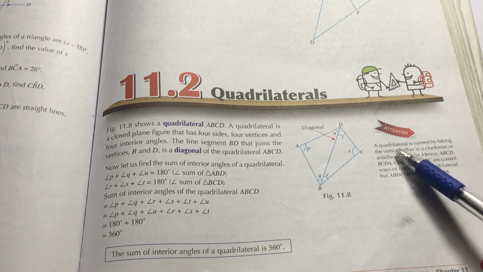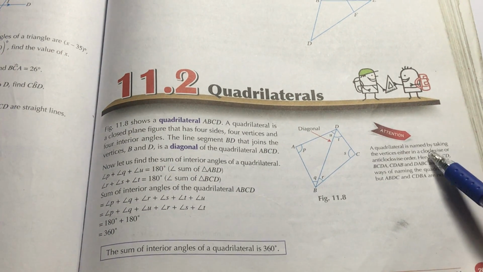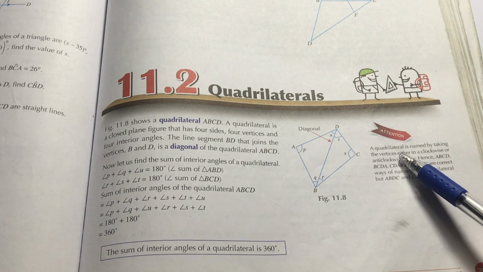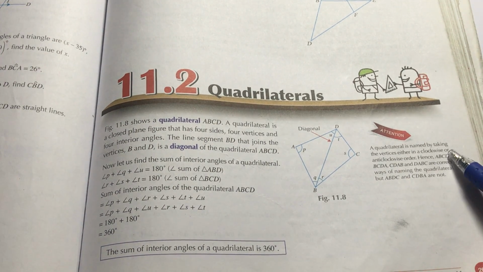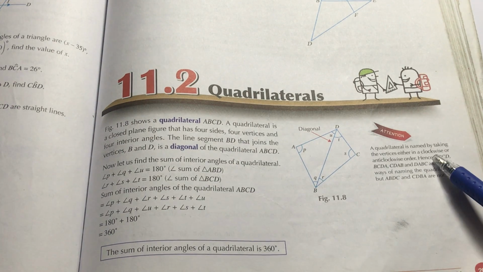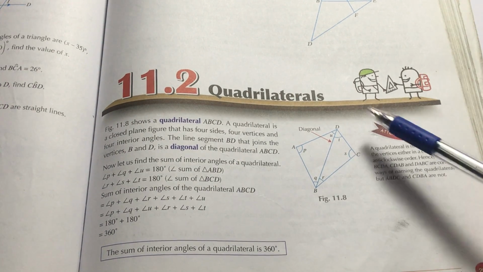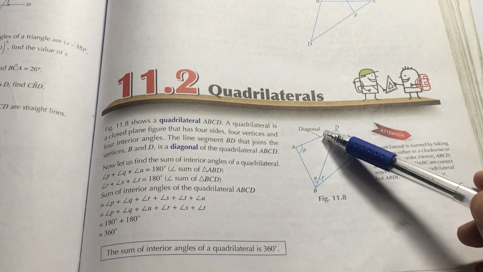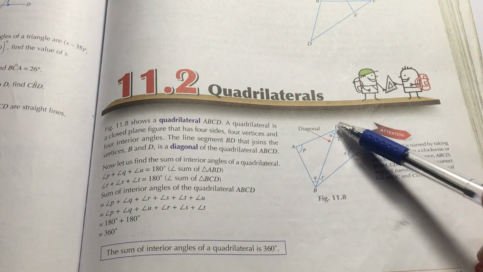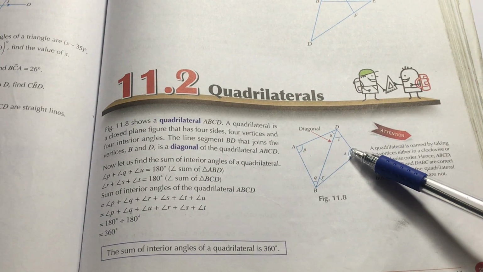Students, a quadrilateral is named by taking the vertices either in a clockwise or anti-clockwise order. Clockwise order is the order in which the hands of your clock move, and anti-clockwise is in the opposite direction, right?